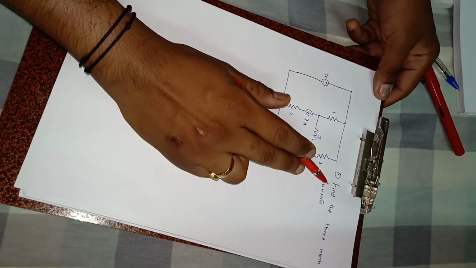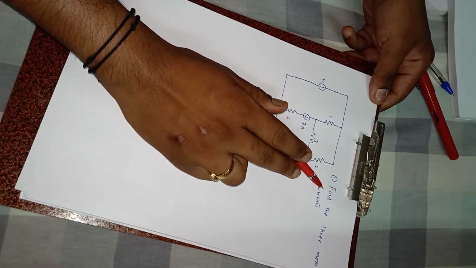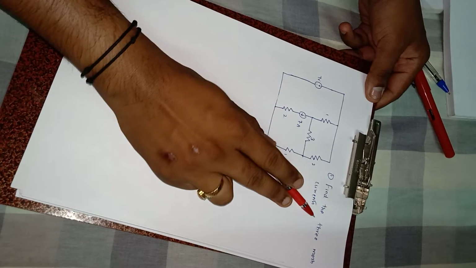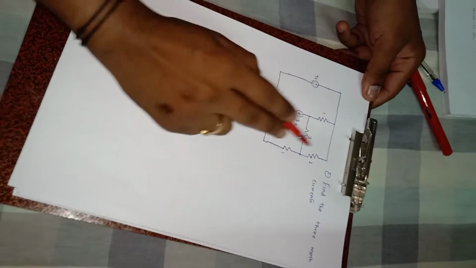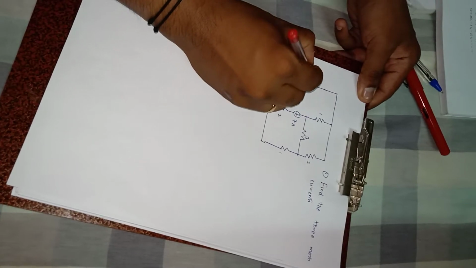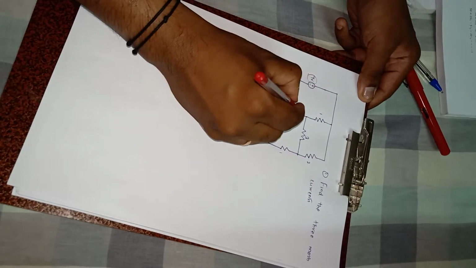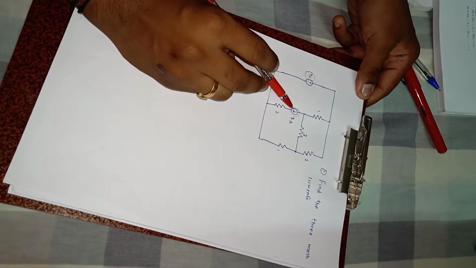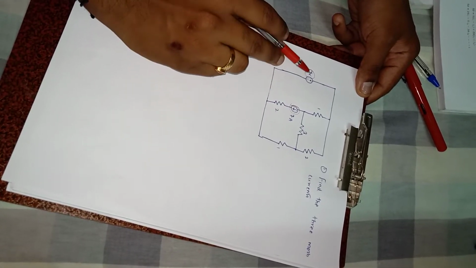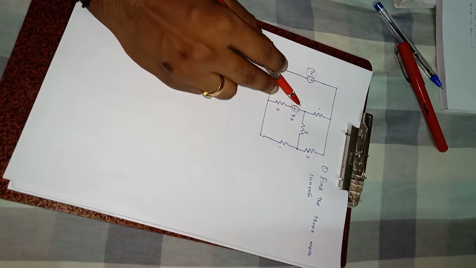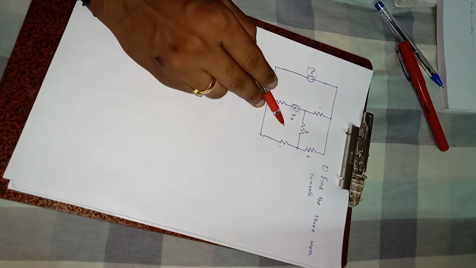Now this is the circuit that has been given to find the loop currents. The question is to find the three mesh currents using these loops. Here we have a voltage source as well as a current source. Now you have to see the position of the current source and voltage source. The voltage source is at the end, whereas the current source is placed in between two loops.